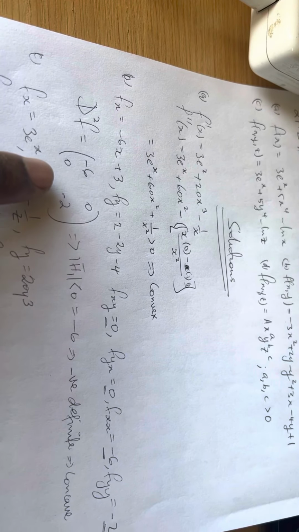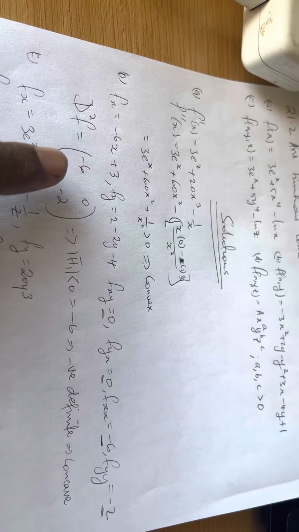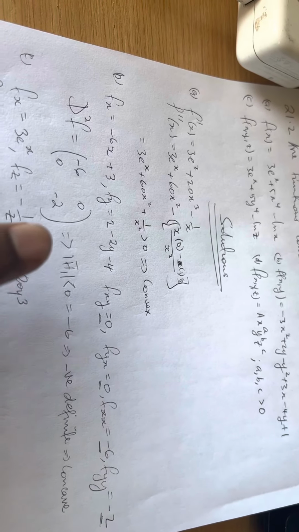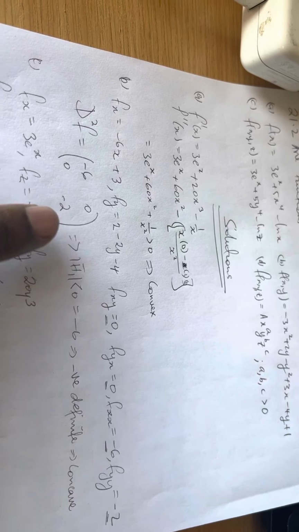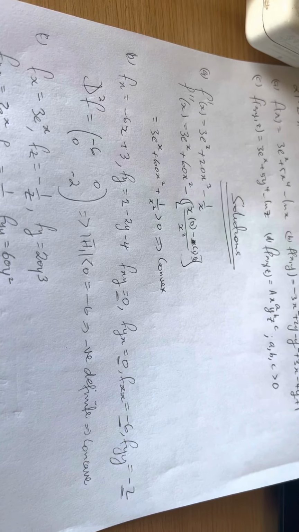That matrix is composed of your second order partial derivatives. So fxx is just minus 6, and then fyy is just minus 2, and your cross partials are both zeros, as you can see there.